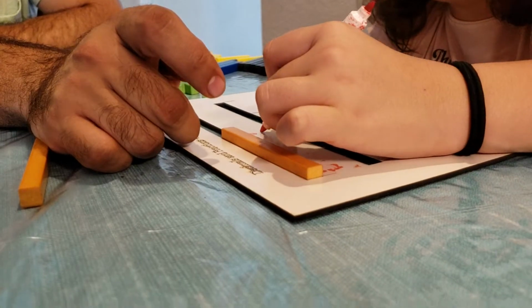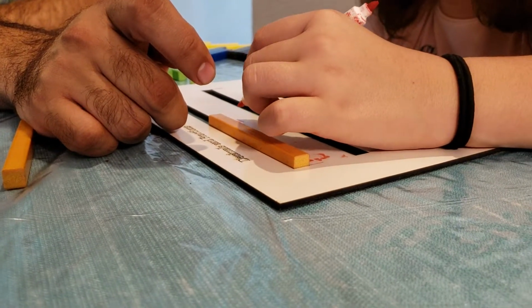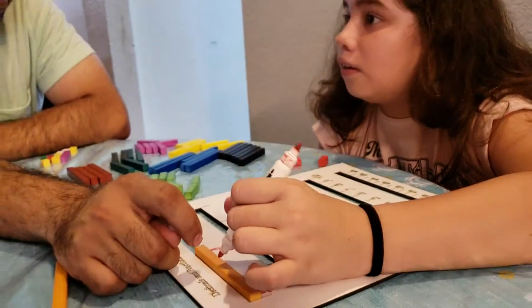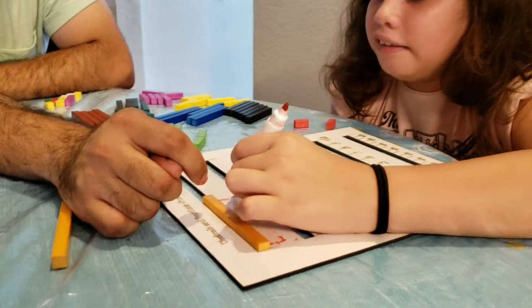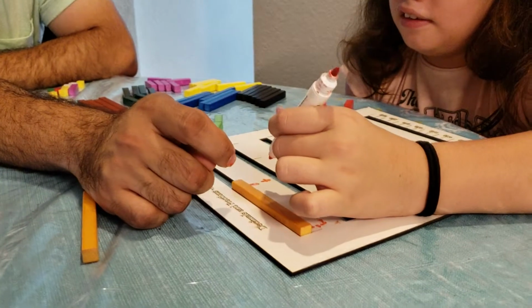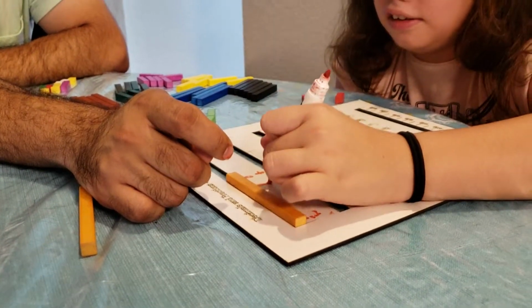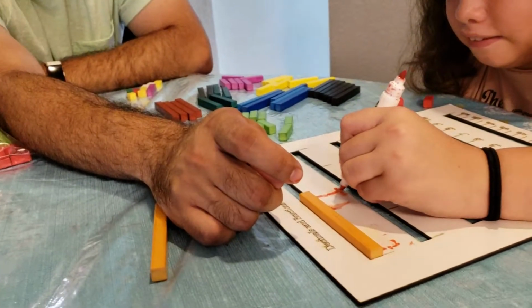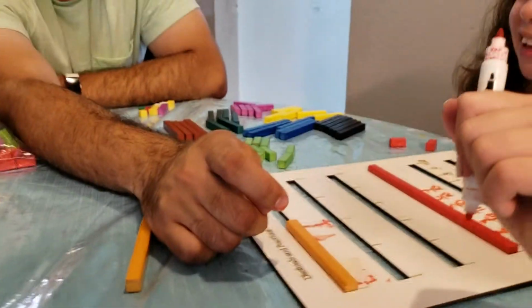So what do you think the fraction is? You said the denominator was 2, so this is 1/2. Yeah, this is 1/2. Does it look like 1/2? Yeah. And it looks like 1/2, right? Don't put it in a random place. You put it right there. Why? Because I don't know.